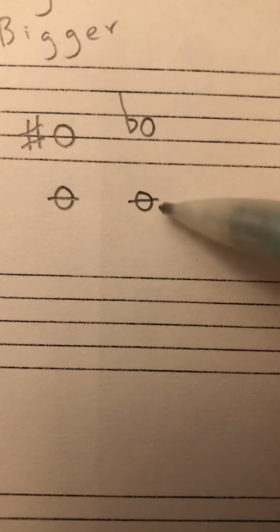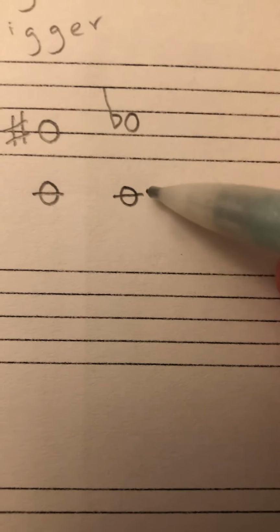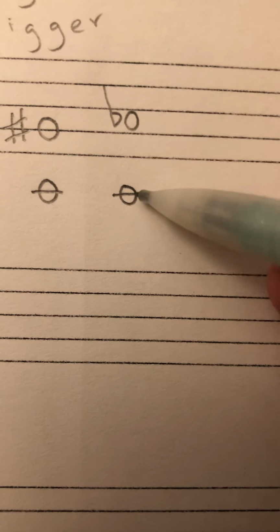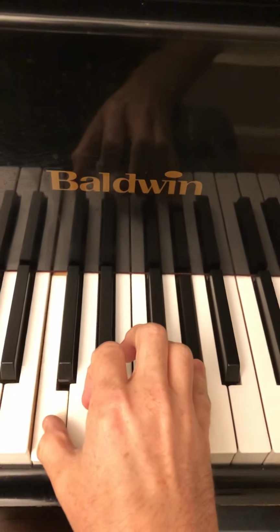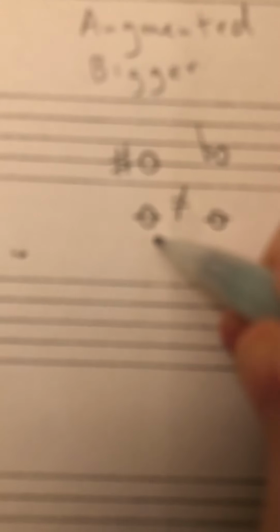You would not draw this as an A flat because this does not look like a fifth. This looks like a sixth. Okay? So I'm putting the equal there because it's the same keys, but it's not equal because this looks like a fifth.